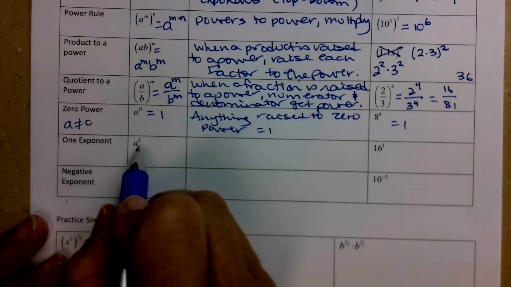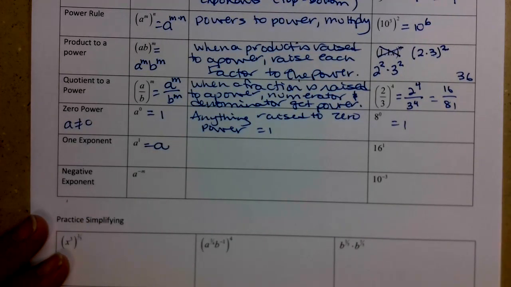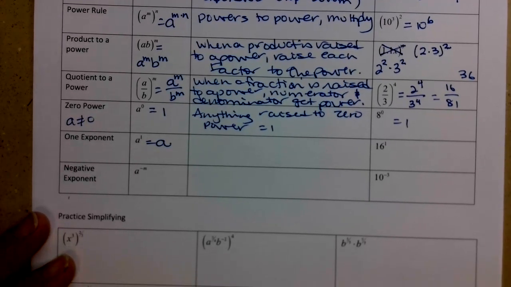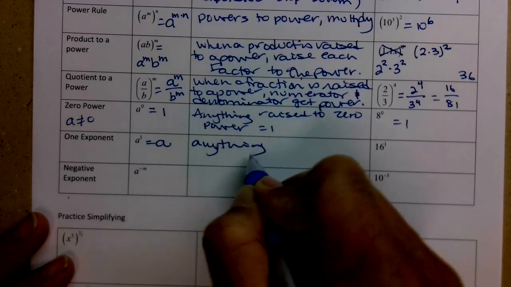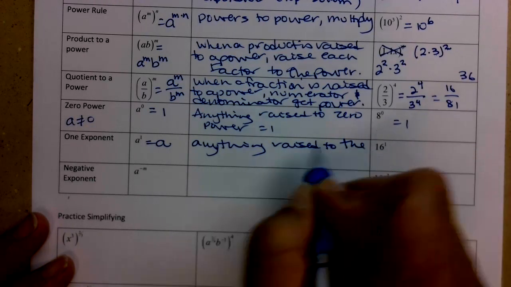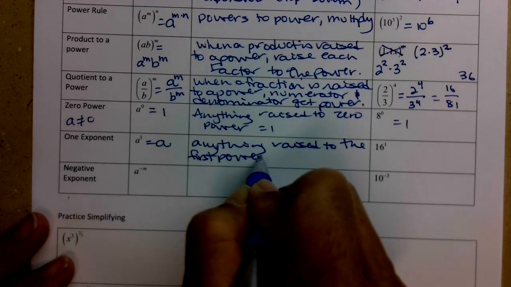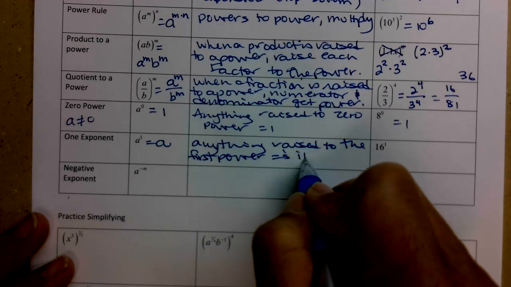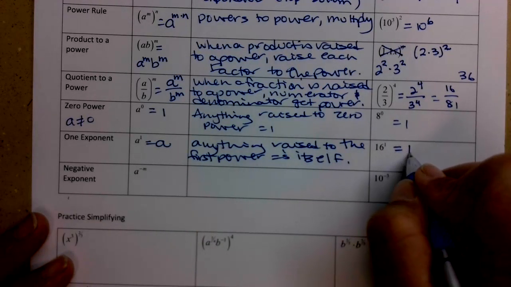And an exponent of 1, a to the 1, is just a. Typically, if the exponent is 1, we don't write it. Sometimes you'll see it just for emphasis, but usually we don't. So anything raised to the 1st power equals itself. So 16 to the 1st power, 16.